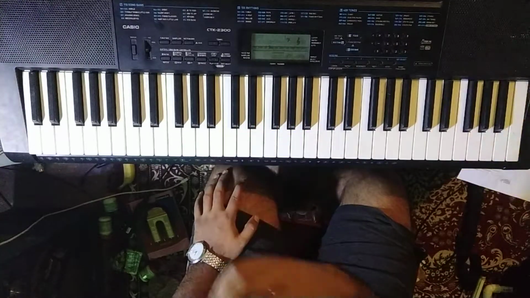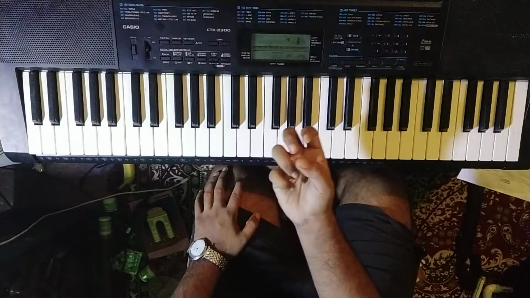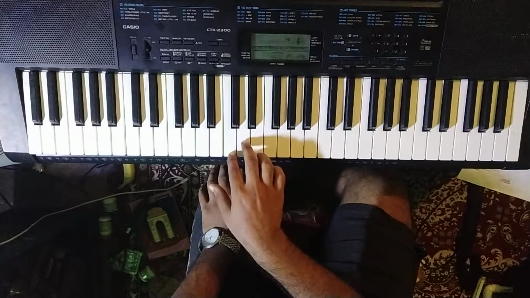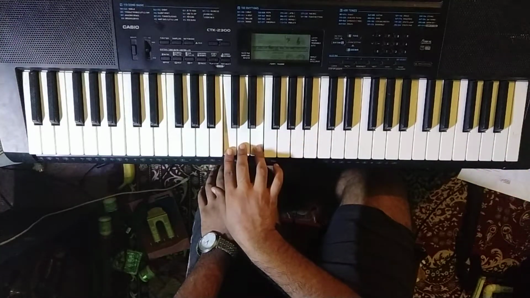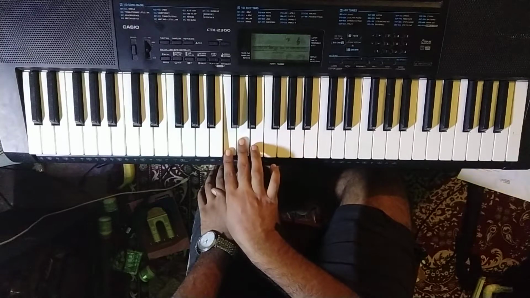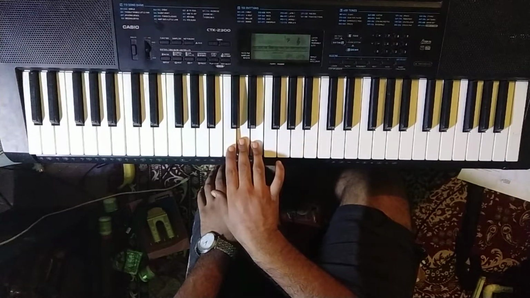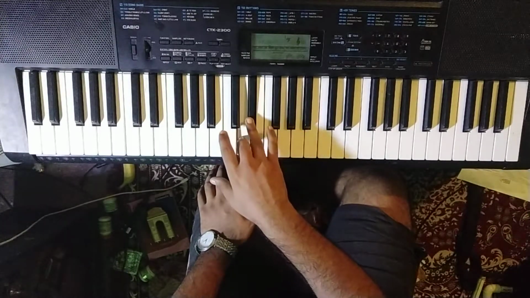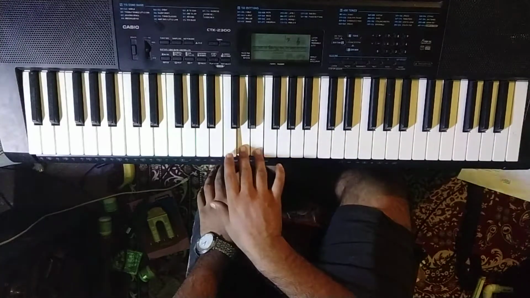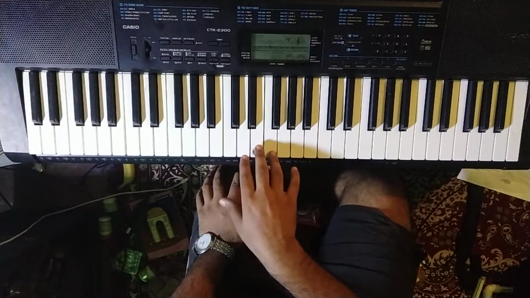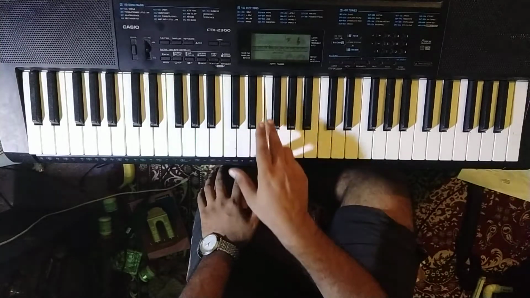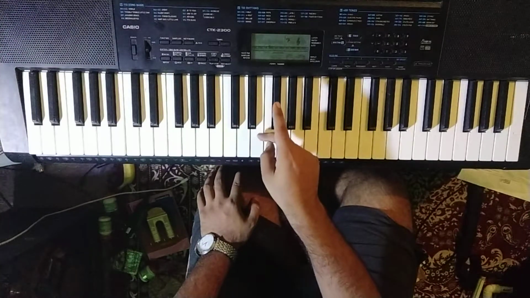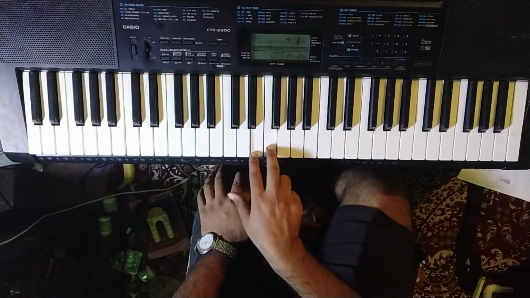So if you want to create a major scale from a chromatic scale, you have two whole notes. C to D is a whole step, D to E is a whole step, but D to D sharp is a half step. Then E to F is a half step, because there is no key in between these two notes.